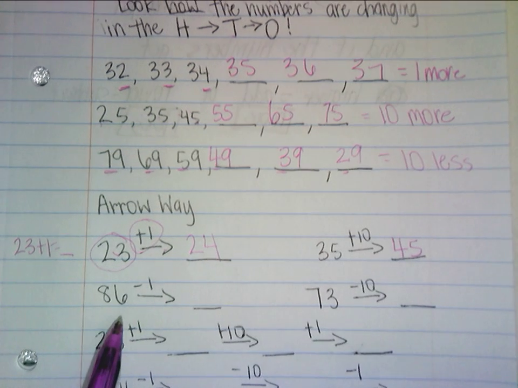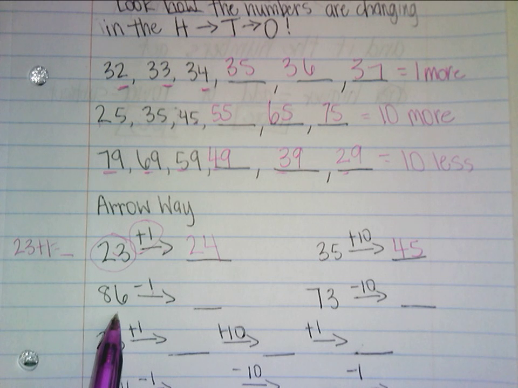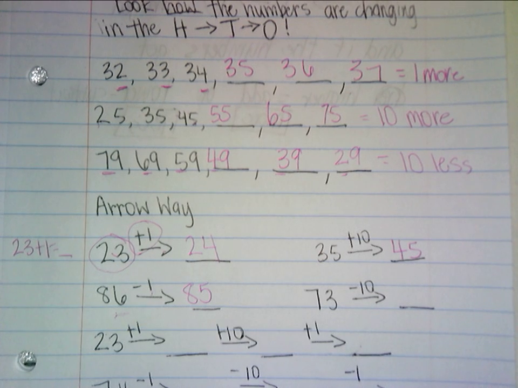Now you're doing this next one, 86 minus 1. So you're doing 1 less. So look at the ones place. It's going to change 1 less. So 86 minus 1 becomes 85. Okay?